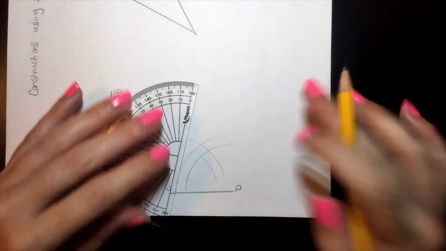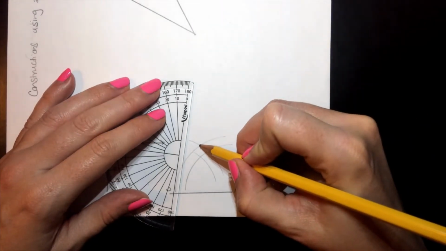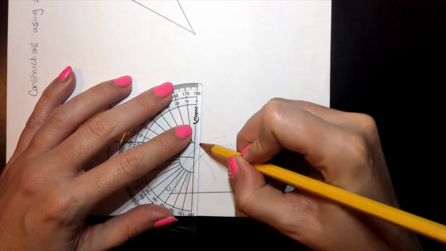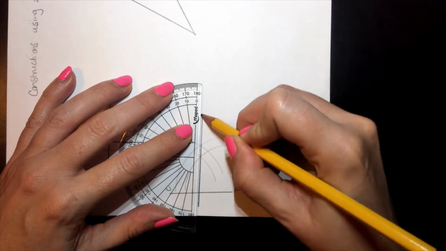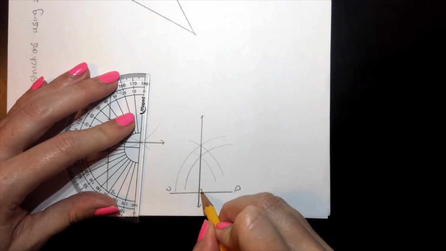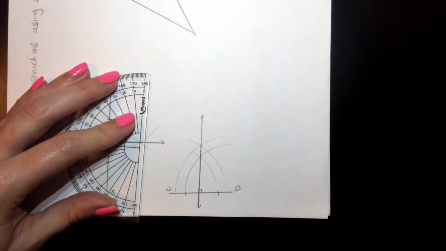That way, I still have 2 points that are equidistant from C and D to connect and make the perpendicular bisector of my line segment. So I know that's a right angle, and I know that that is the midpoint of CD.